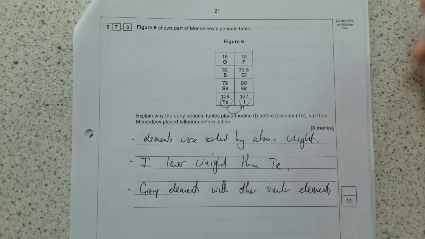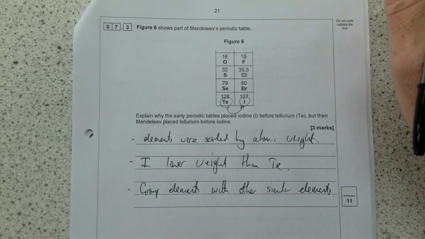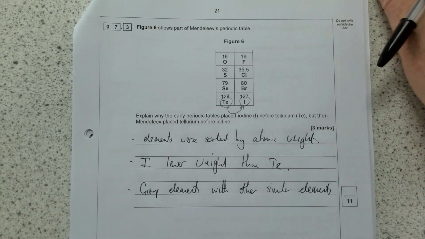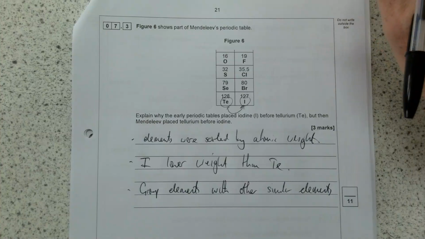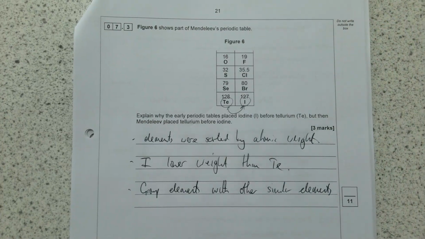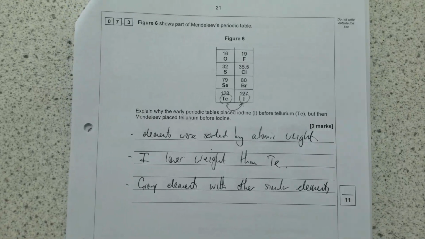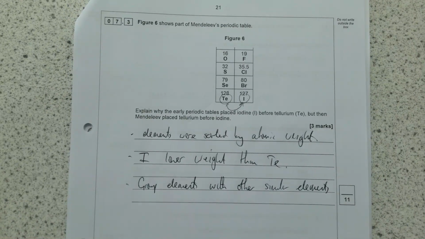The mark scheme says he put iodine with elements with the same or similar properties, or you could also say he put tellurium with elements of the same or similar properties. That's what you've got to say there. So I'll pause this video and I'll start another video for the next question.